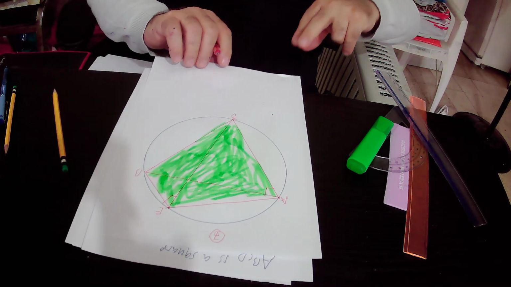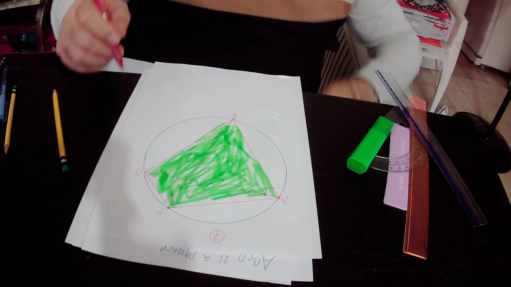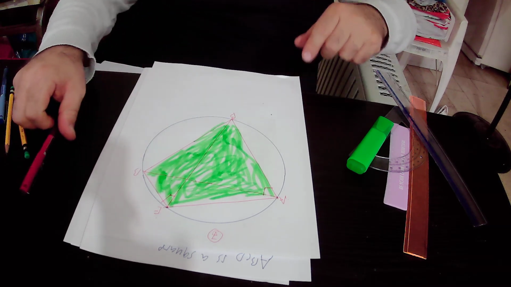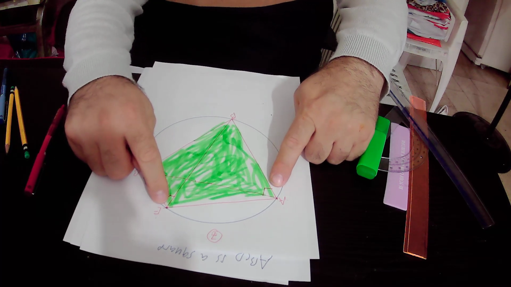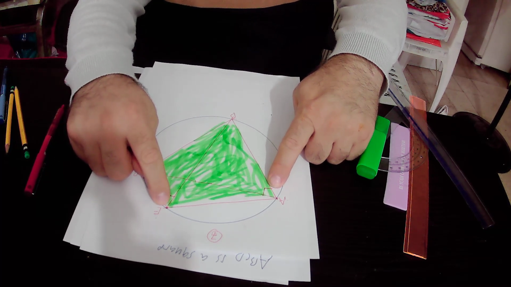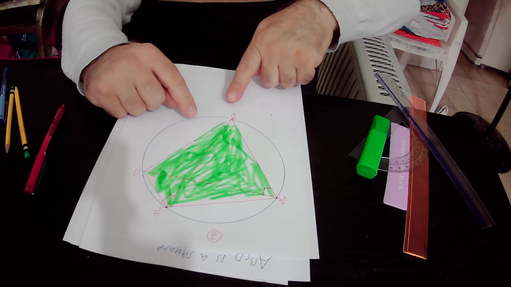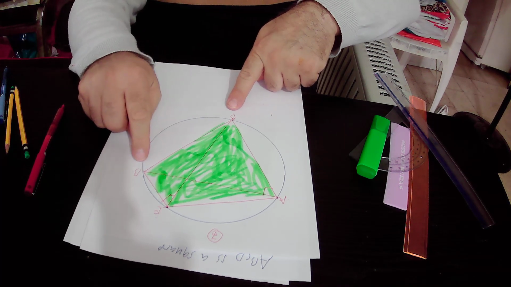So I repeat again, because we have two right angles, those two right angles subtend the same segment line DV.